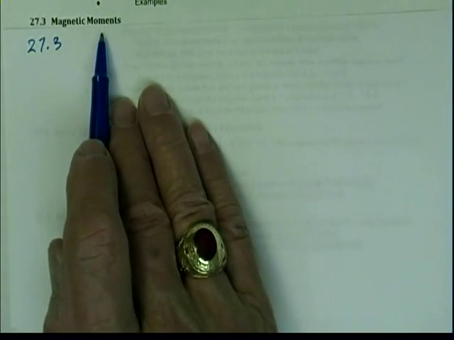So you can't have a box with only a north pole in there. If you've got a box that's got a north pole in it, it's got a south pole in it too. They always come in pairs. And so we need to understand how we talk about those moments. So this will have a lot of analogy to the section on electric dipoles that we discussed previously.